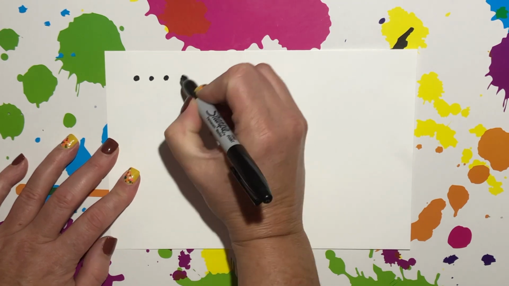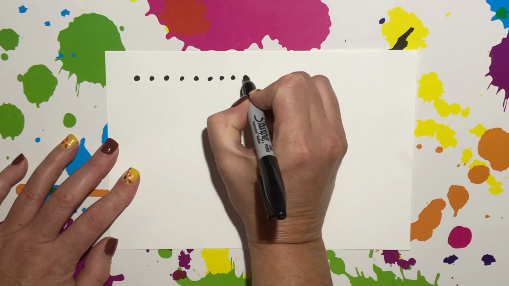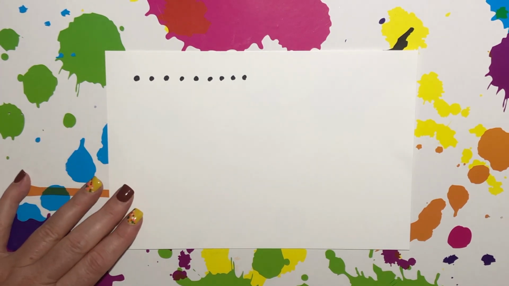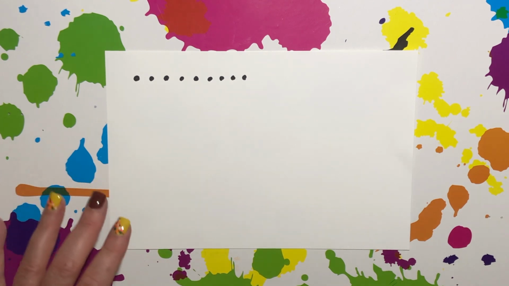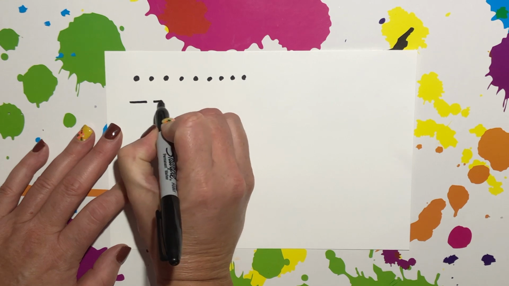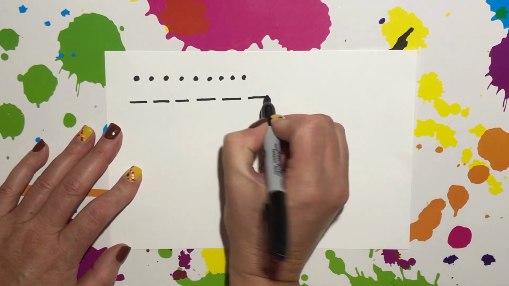Little circles in a row. Dotted line. So practice this line. And a very famous artist, Paul Klee, once said, a line is a dot that went for a walk. So that's pretty cool. Dotted line. All right, your next type of line is called broken line.